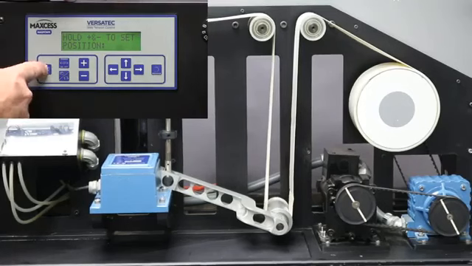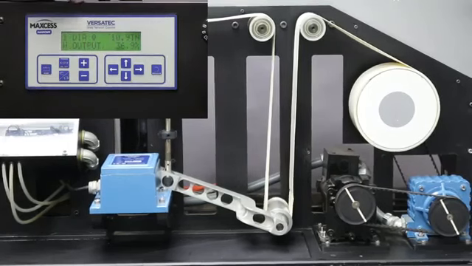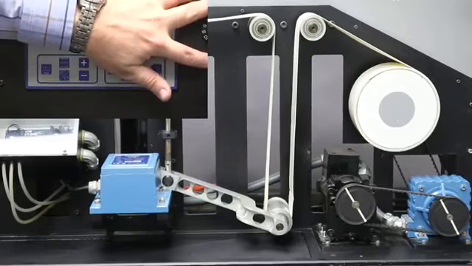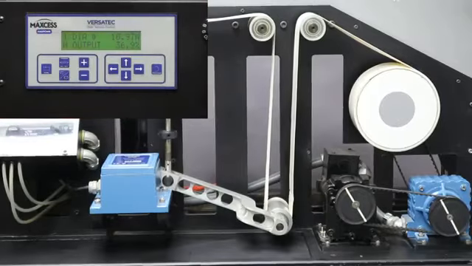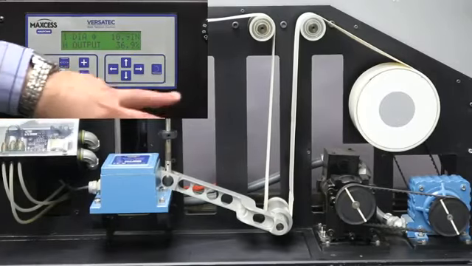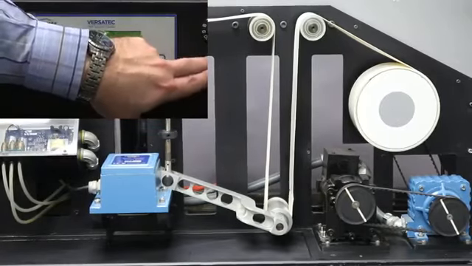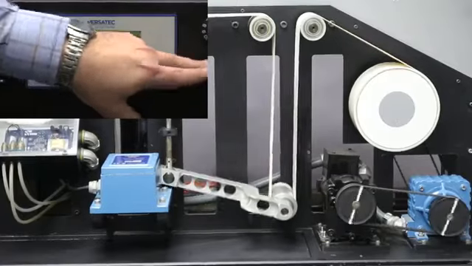So the next thing I'm going to do, I'm going to go ahead and hit home. The next thing I'm going to do is turn the machine on. When I turn the machine on, you're going to hear the motor run that's driving the clutch. Again, we're simulating a rewind, so we're going to be taking up material. But I'm going to turn the machine on. You're going to see the arm go up.